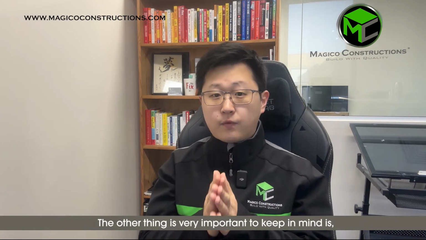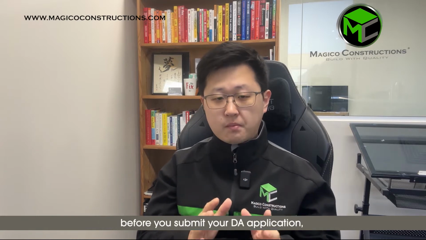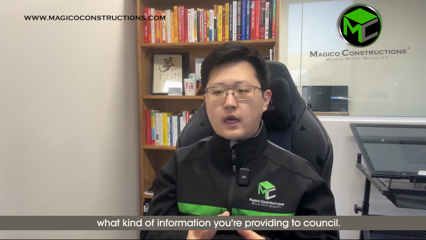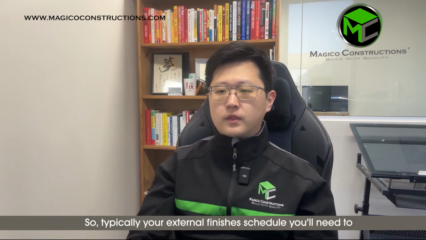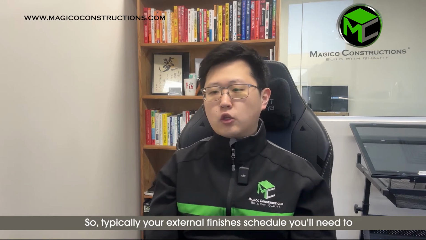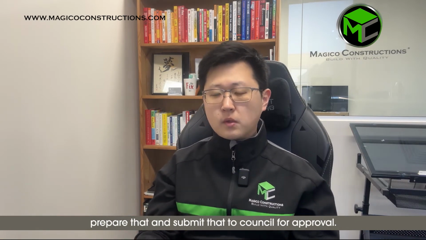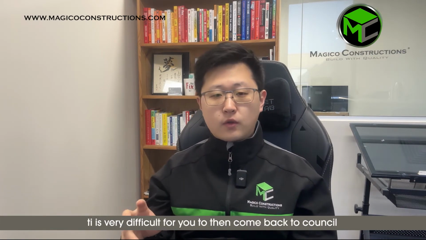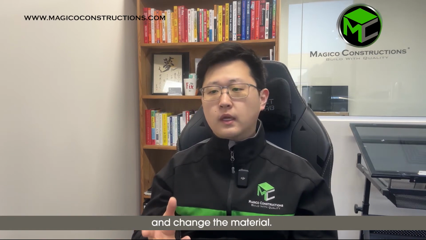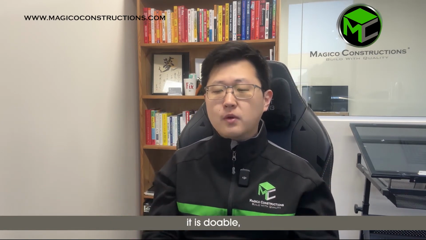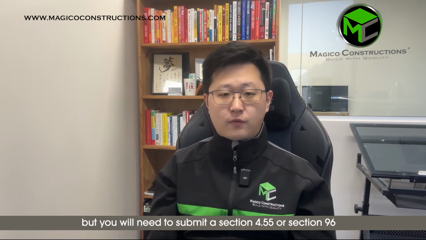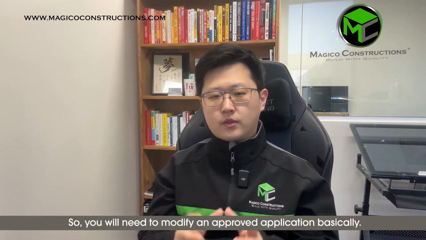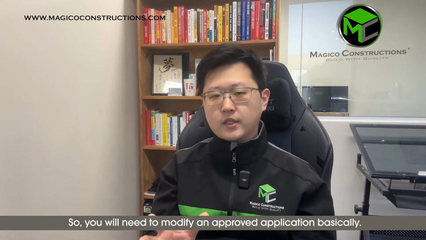The other thing that is very, very important to keep in mind is, before you submit your DA application, have a look at what you are declaring and what kind of information you're providing to council. Typically your external finishes schedule, you'll need to prepare and submit to council for approval. Once that is locked in and you do obtain that DA approval, it is very difficult to then come back to council and change the material. Now, I'm not saying it's impossible, it's doable, but you will need to submit a section 4.55 or section 96, depending on what you want to call it, to really change that. So you'll need to modify an approved application, basically.